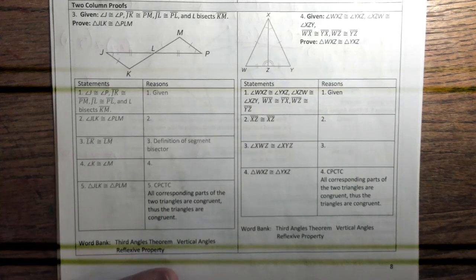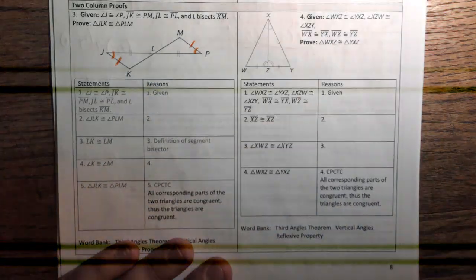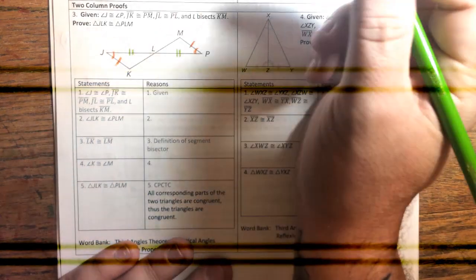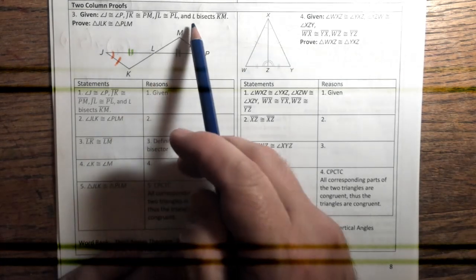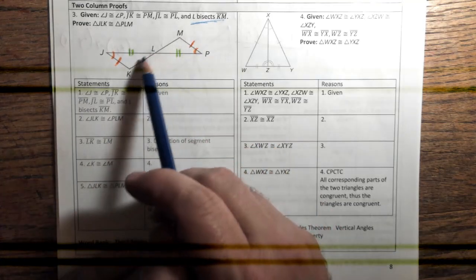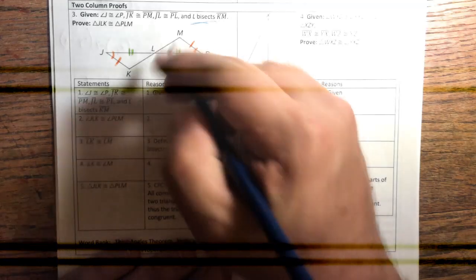Given: J is congruent to P. JK is congruent to PM. Sorry, we just used the two articles there. It was already there. JL is congruent to PL. And L bisects KM. So in class, I asked you guys, the ones that were there today, and I'll ask you watching the video: what does it mean when it says L bisects KM? Well, hopefully you've been paying attention. You know that bisects means it cuts it into equal pieces.